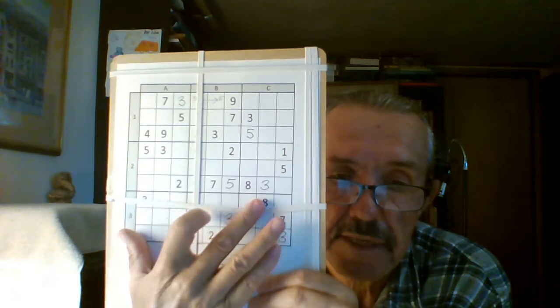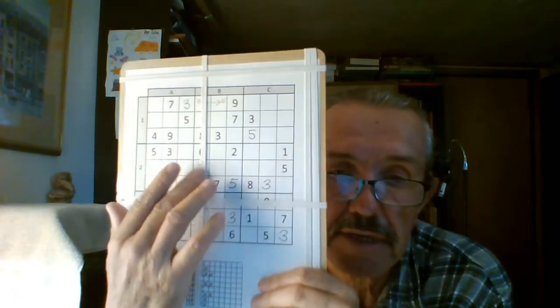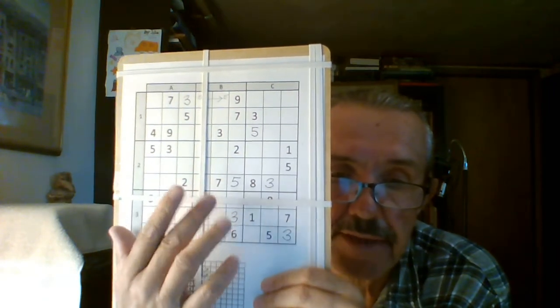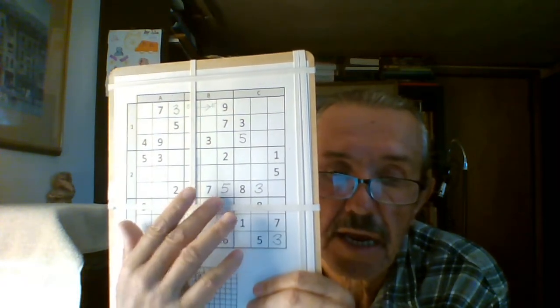Number 8 exists in this row, and number 8 already exists in this column. Like one available space for number 8 in this square B3 is over there.